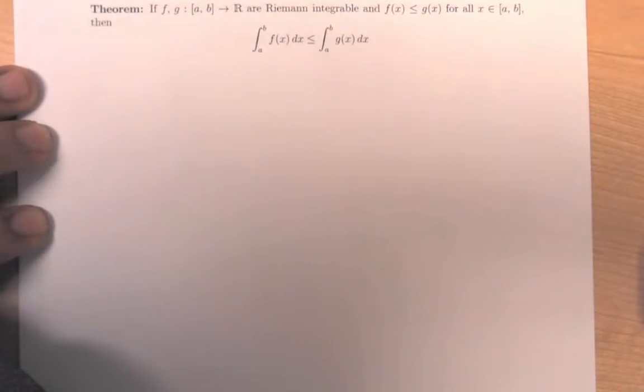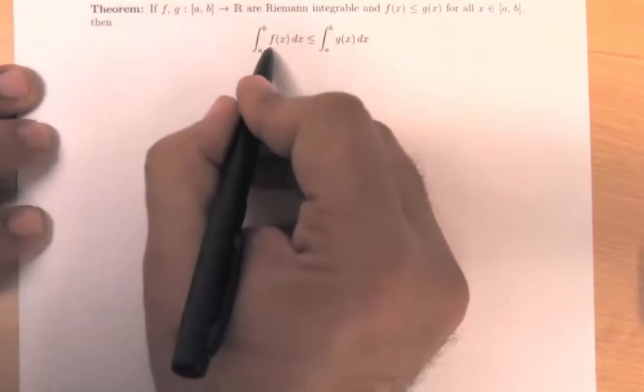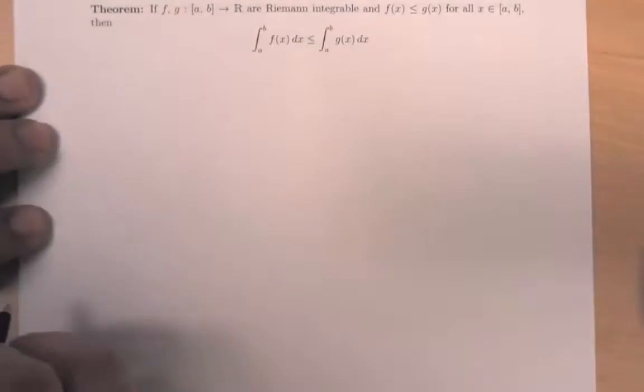If f and g are both integrable, and f is less than or equal to g on my closed interval a to b, then the integral of f is less than or equal to the integral of g. So let's prove this.